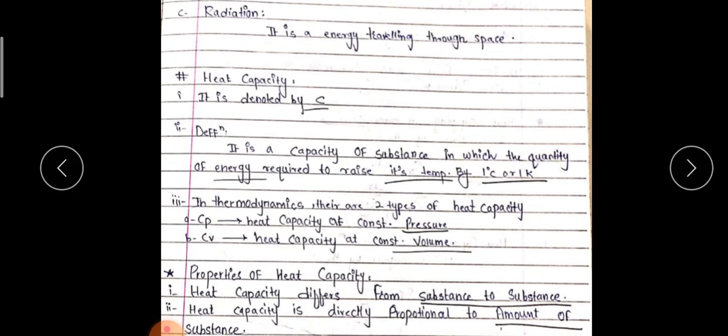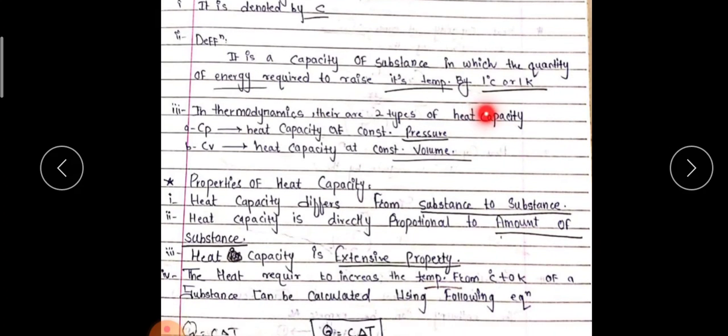There are two types of heat capacities: heat capacity at constant pressure and heat capacity at constant volume. CP is nothing but heat capacity at constant pressure. CV is nothing but heat capacity at constant volume. Properties of heat capacity. Heat capacity differs from substance to substance. Heat capacity is different for different substances. The MCQs will be there like that. Heat capacity is directly proportional to the amount of substance. Heat capacity is an extensive property.